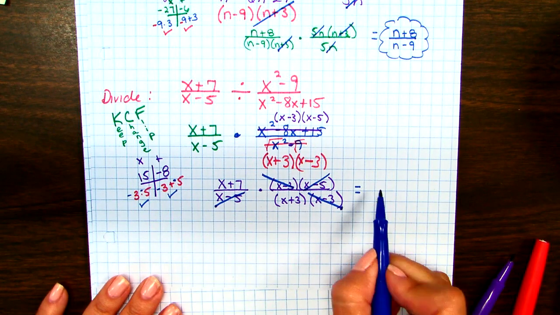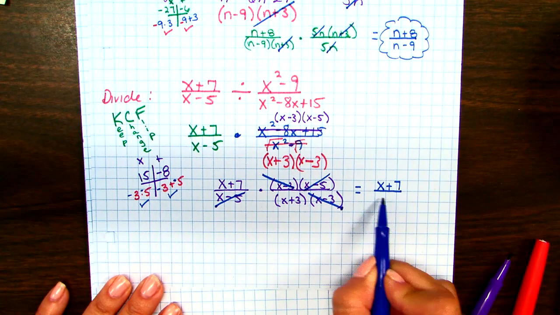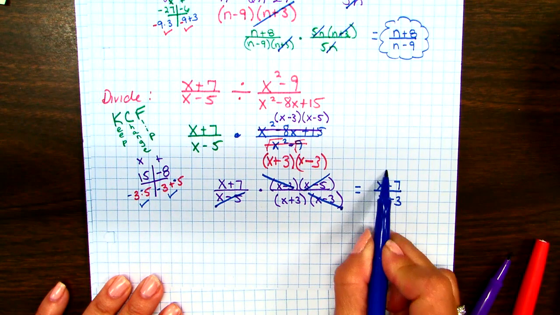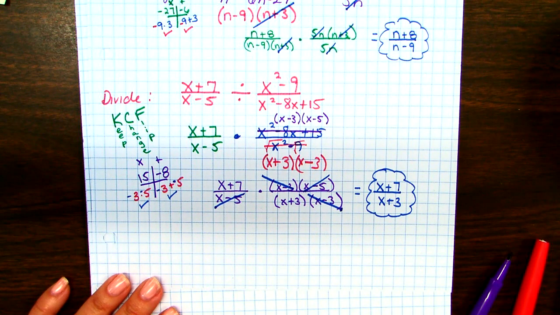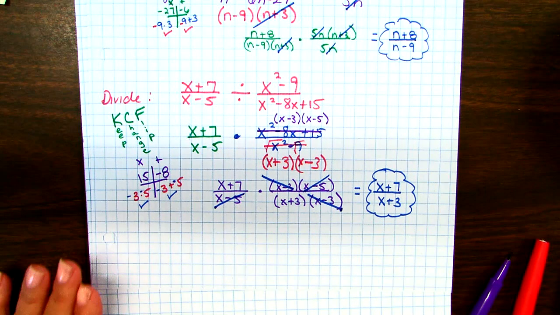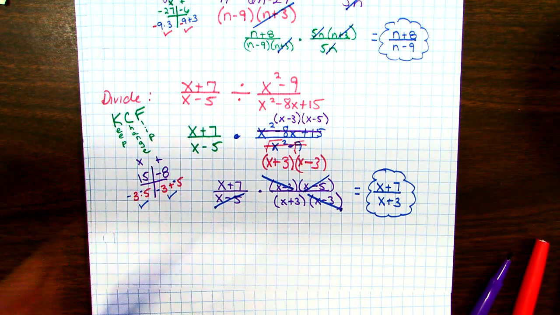So there's an x plus 7 on top and an x plus 3 on the bottom. So like I said, if you can factor, this is cake, because the actual steps in the math are not the difficult part.